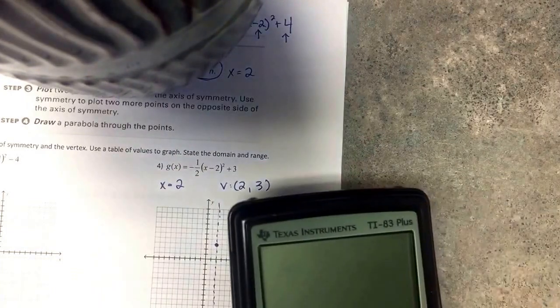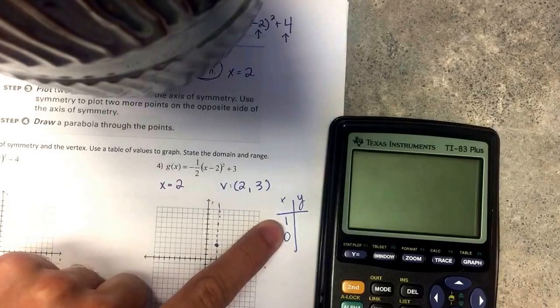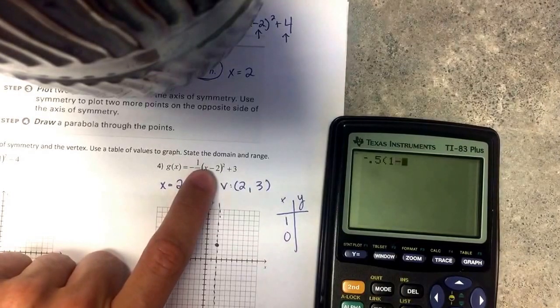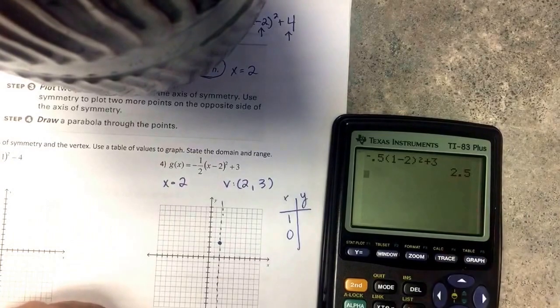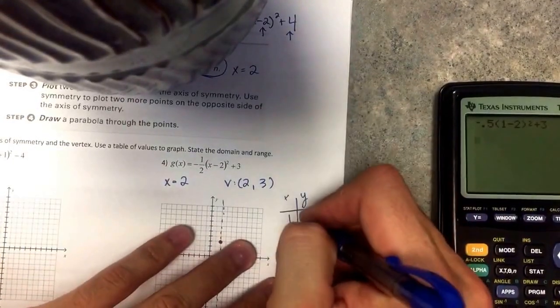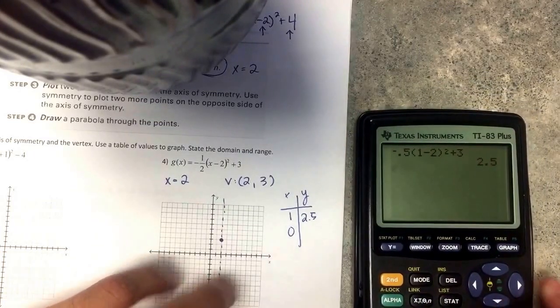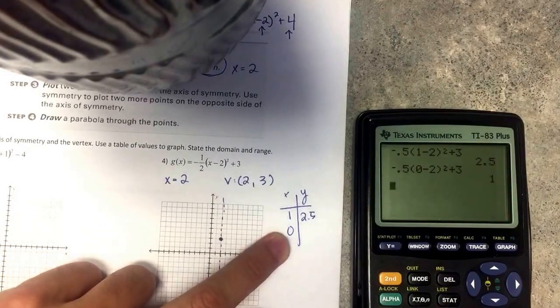So again, trusty calculator. So if I plug in a value of 1, what I'd have here is -0.5, because that's 1/2. We're going to do 1 minus 2 squared plus 3. I get 2.5 as my y value. So my first coordinate point is at 1, 2.5. Do the same thing with 0, -0.5. 0 minus 2 squared plus 3. And I get a y value of 1.